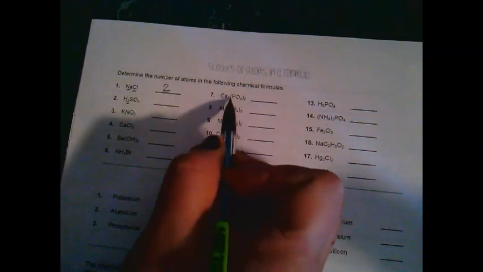Okay. Rule number 3: if there are elements inside of parentheses, like PO4, see how there's a parentheses? You're going to multiply the number of each element inside the parentheses by this small number after it. So it's kind of like the distributive property in math. So we know that there are a total of two phosphorus atoms, and there's 4 oxygen here already. So what's 4 times 2? 8.